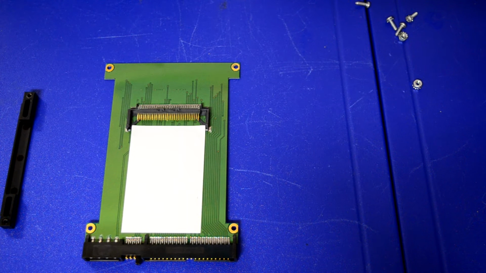I should mention, SanDisk also made a 2.5 version of this flash drive, and I suppose it's also just a small SSD in a box. Let's see. Oh, I think I can get the metal cover off. This is kind of going to break it, but it'll still work.